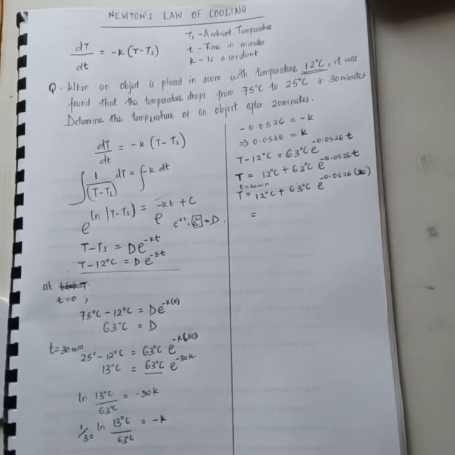So it will be 12 degrees Celsius plus 63 multiplied by exponential negative 0.0526 multiplied by 20. You are going to use your calculator and find that answer. Stay tuned. Thank you for watching.